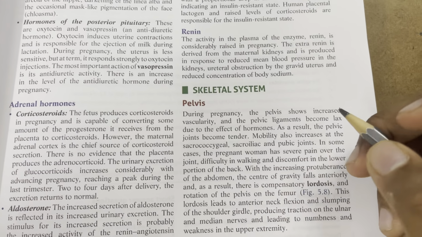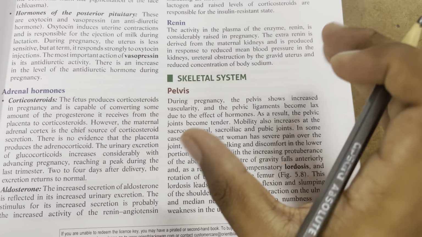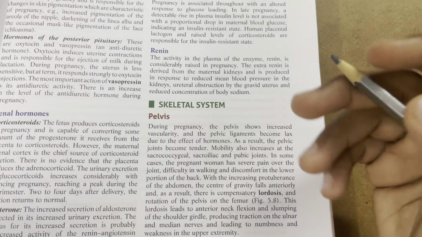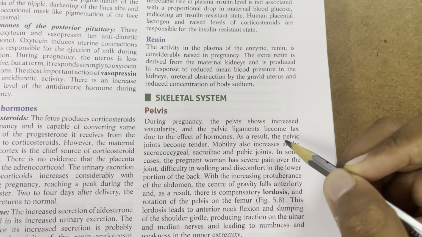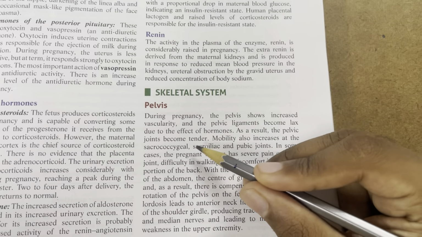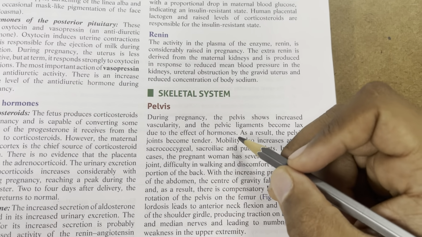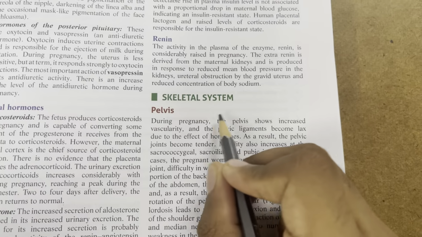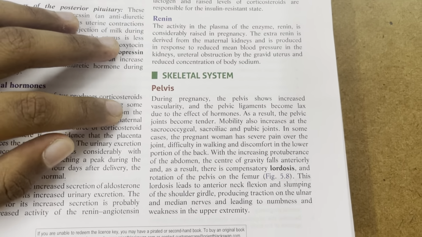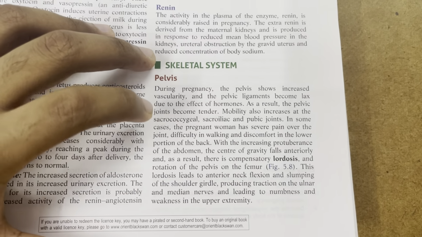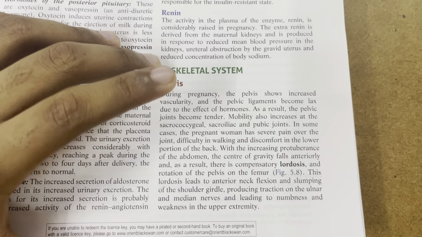So pelvis, basically what happens is, because of the enlargement, you need the joints to become lax: the sacroiliac joints, the pubic joints, sacrococcygeal joints, etc. So mobility also needs to increase. That is why, especially because of the effect of progesterone, the pelvic ligaments become lax due to the effect of hormones. And the pregnant woman has severe pain in the joints, difficulty in walking.